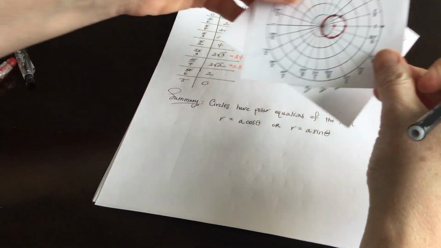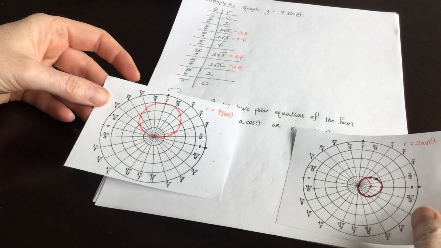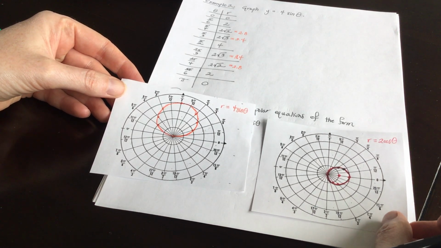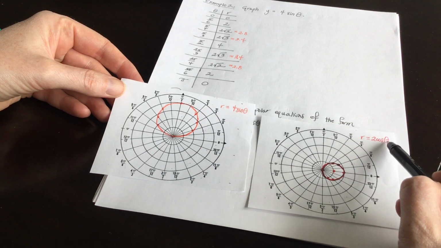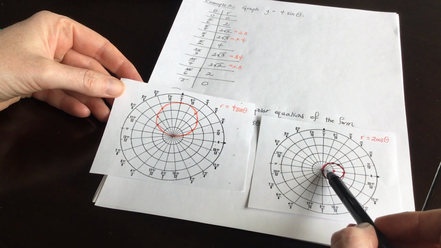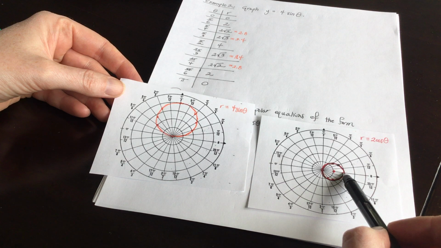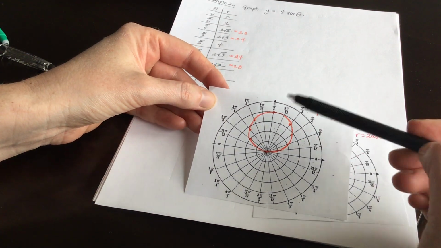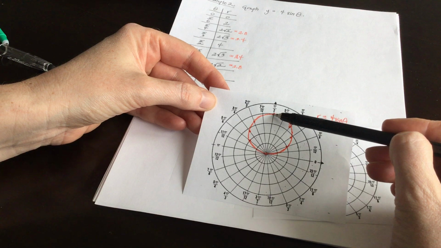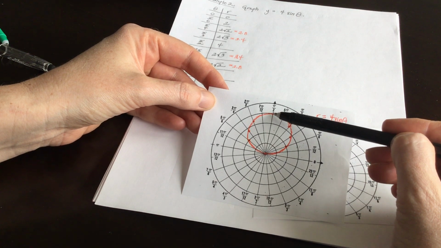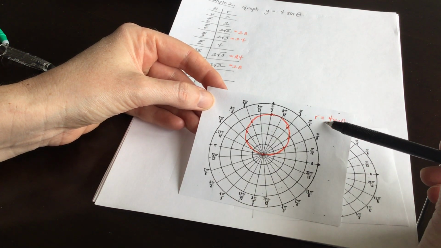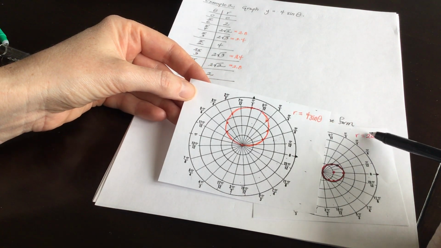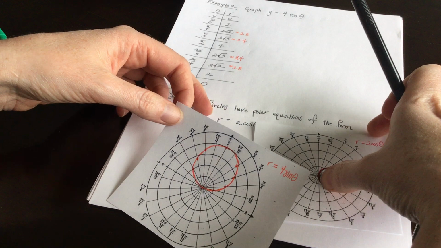And then what is the significance of that a value? Here you had r equals 2 cosine theta, and the farthest away from the pole you got was 2. And here you had r equals 4 sine theta, and the farthest away from the pole was 4. So a claim would be that this value is the diameter of your circle.